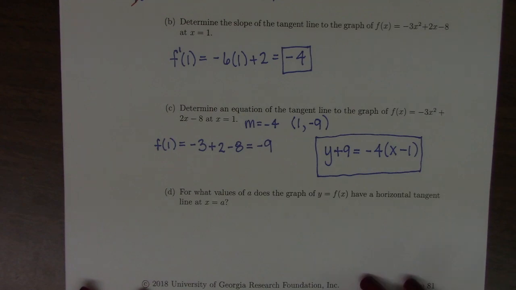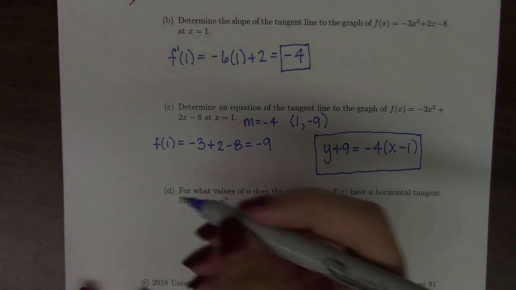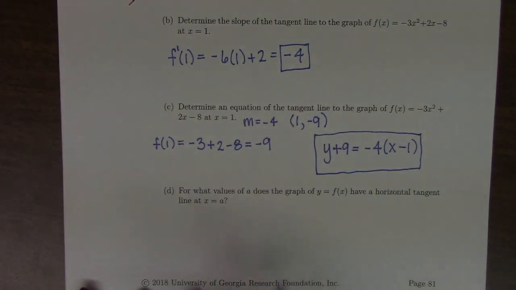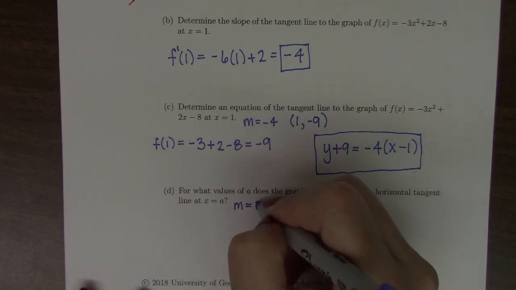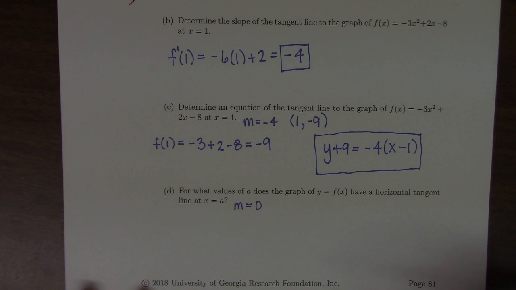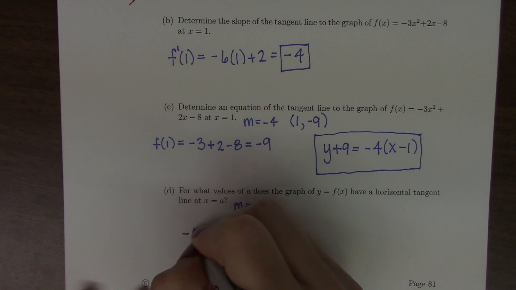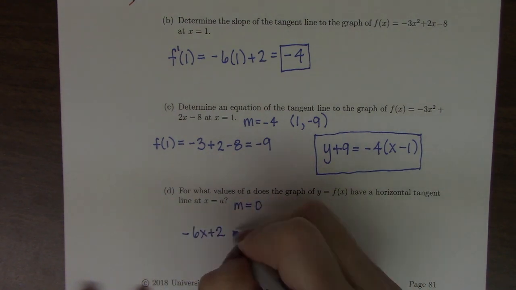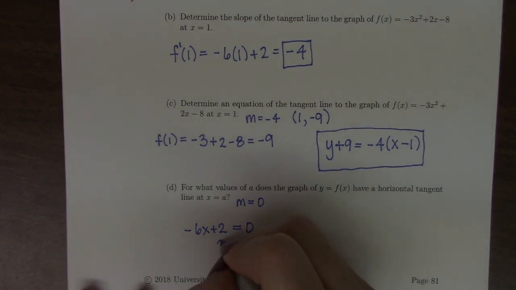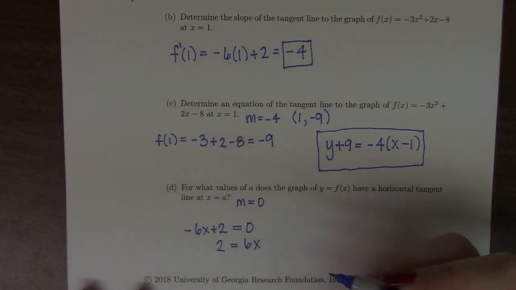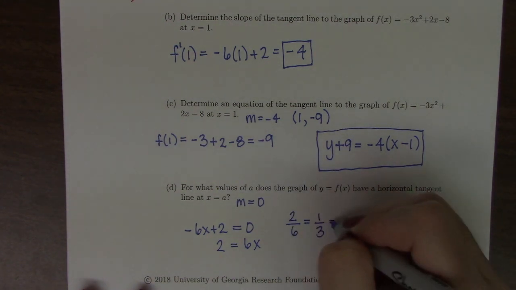The last part says, for what value of a does the graph of f of x have a horizontal tangent line? We said the tangent line will be horizontal when the slope is 0. So that means we need to set the derivative equal to 0. f prime of x was negative 6x plus 2. We're going to set that equal to 0. And now when I add 6x to both sides and then divide by 6, x equals 1/3.